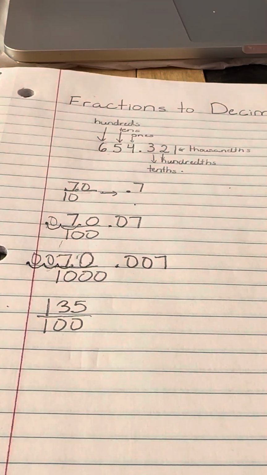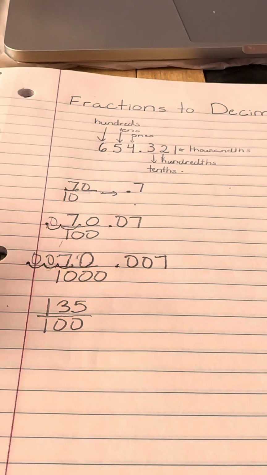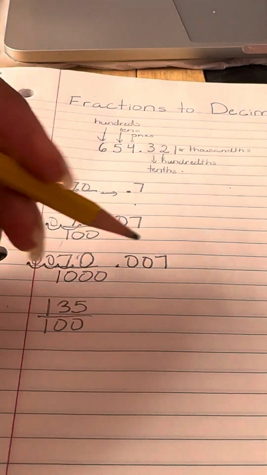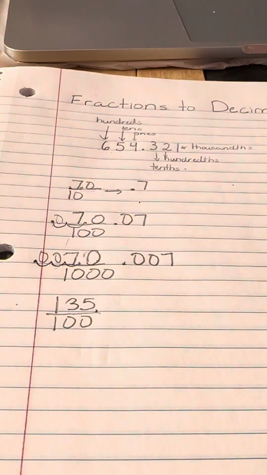Well, so far we've been working with a single digit number as our numerator, right? But this is a triple digit number. Well, the same exact thing applies. So really 135 is 135.0, right?